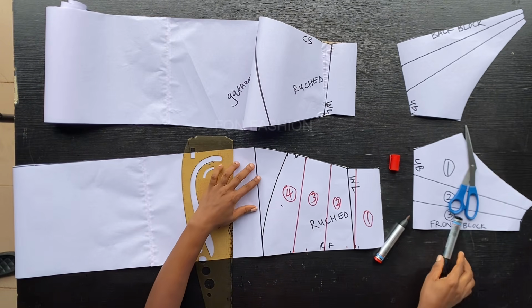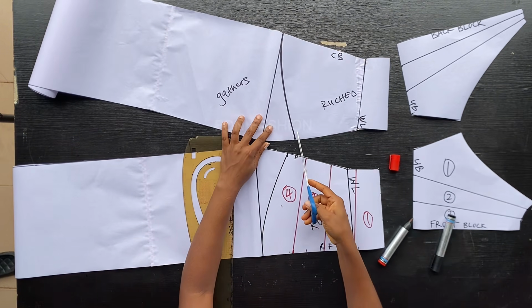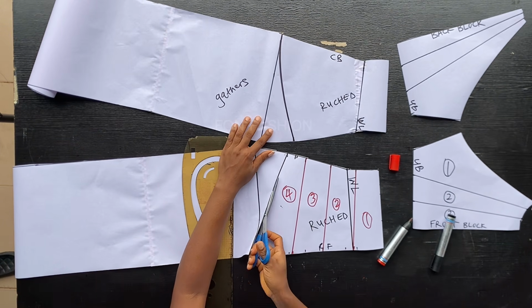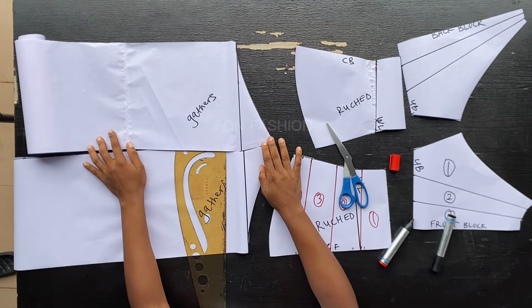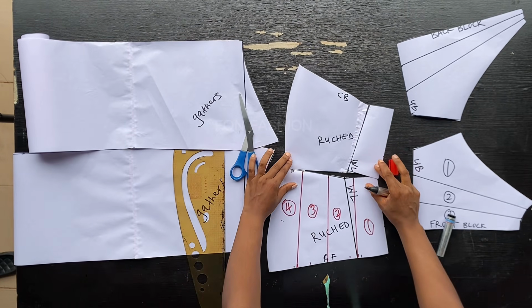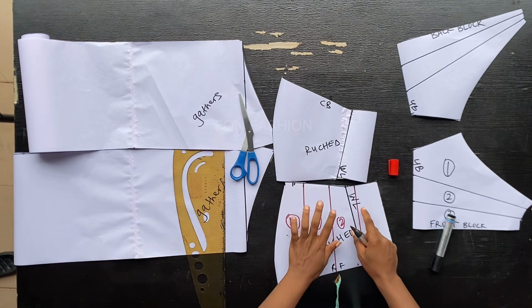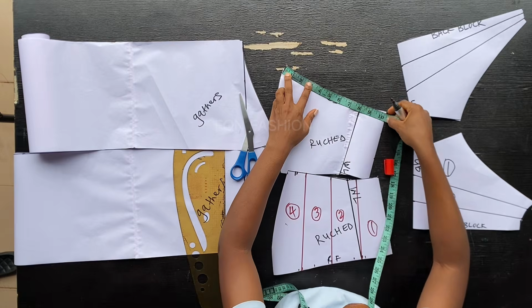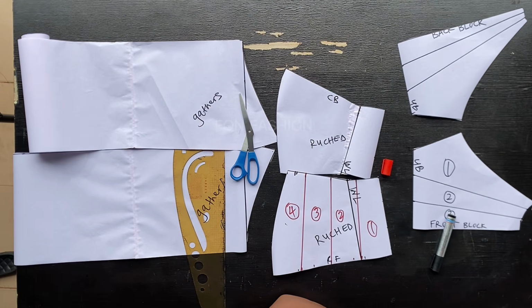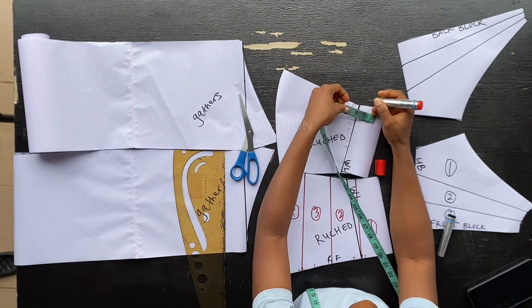Before that, let me cut out the gathers. Remember that the gather started from this curve. This down part will be for the gathers. Now let me go ahead and mark down what I have at the front, at the back too. I'll divide what I have from here to here. I have 10.5. I'll divide 10.5 by 4. So I'm going to go ahead and mark it down.